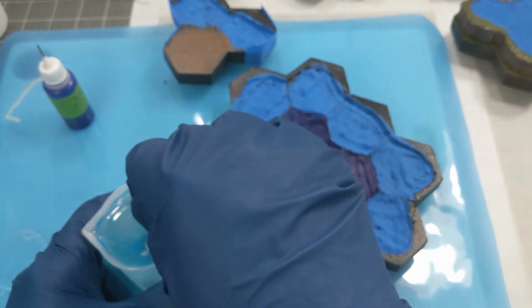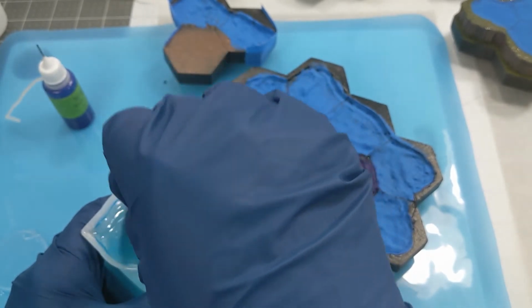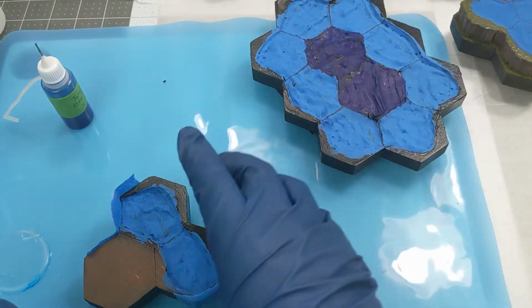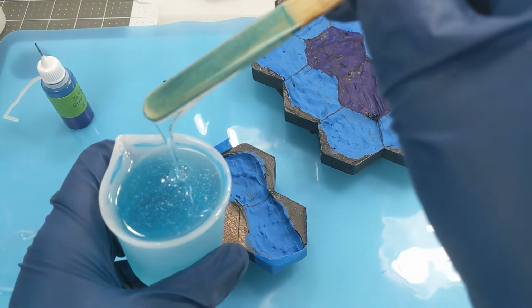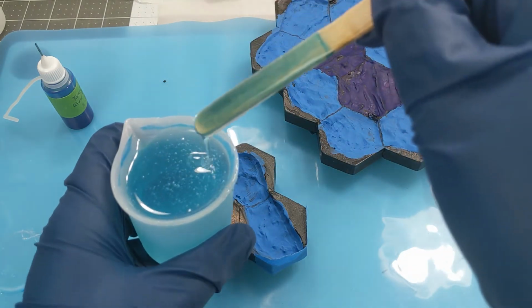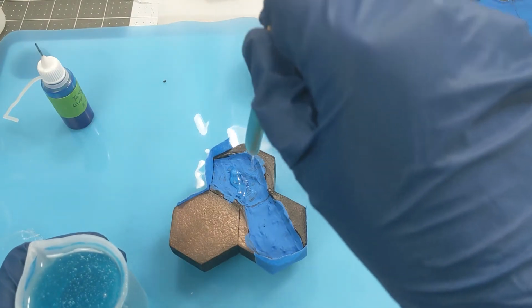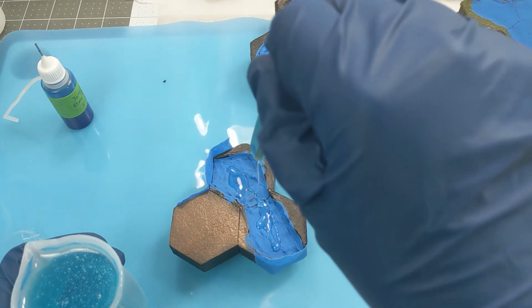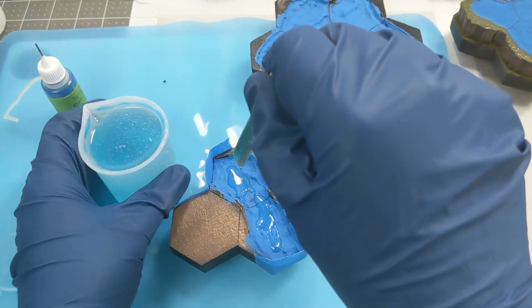Mix. All right, I'm going to go ahead and jump to when we get to pouring. Now we're going to start with the river tile here, and I'm just going to pull out the little stick here and let it dribble some of the resin into there. This ends up being the best of the 3 tiles here that I'm showing on camera with doing the resin pour.